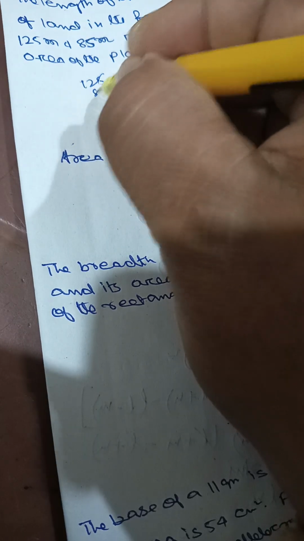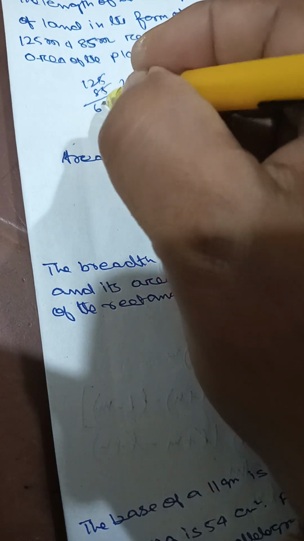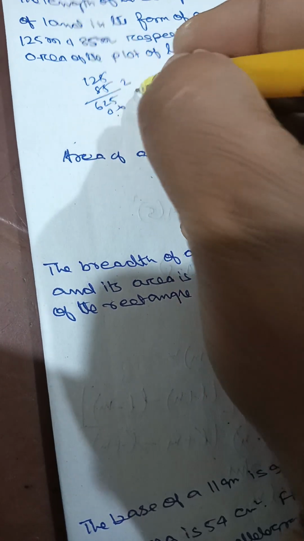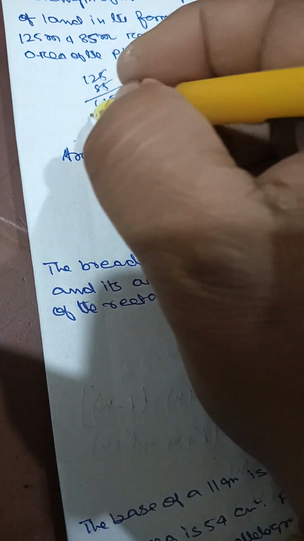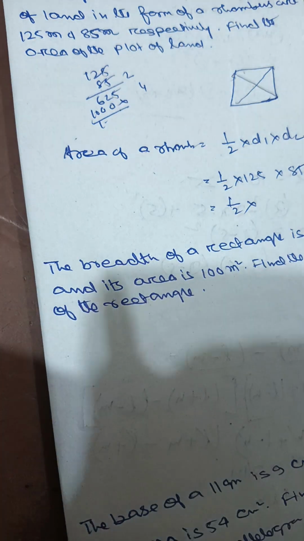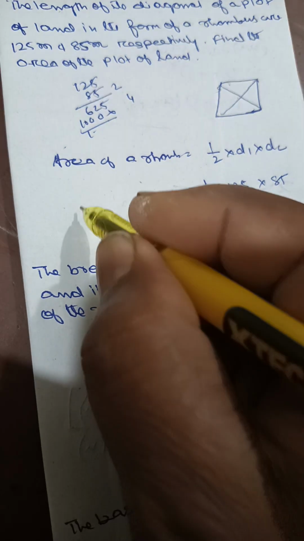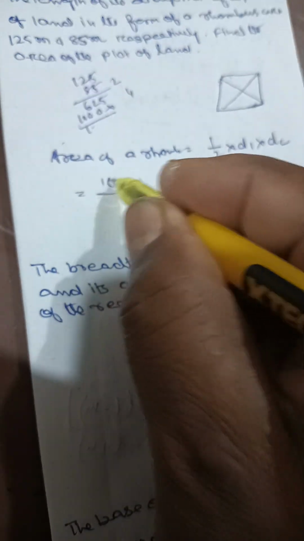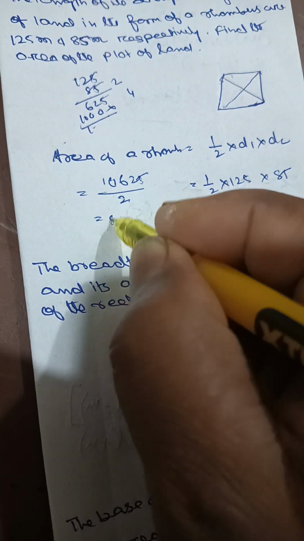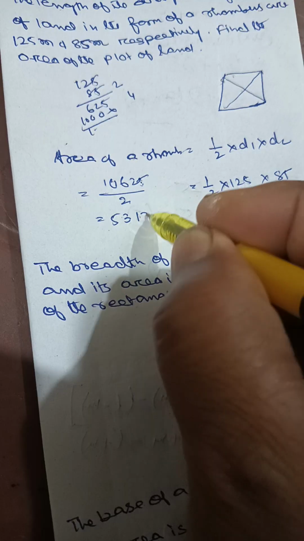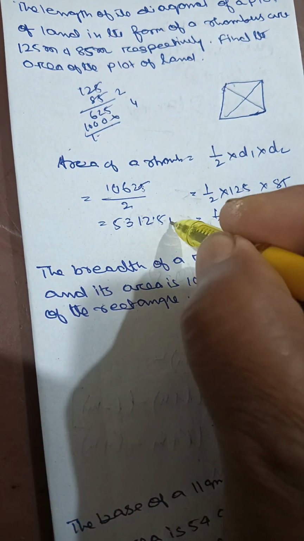Suppose here I am multiplying this one: 5 into 5 is 25, 0 remaining 2... 8 into 5 is 40, 0 remaining 4, 8 into 2 is 16 and 4 is 20, 0 remaining 2, 8 into 1 is 8 and 2 is 10. That is 10625. You write 10625. That can be written as 10625 divided by 2. That is 5312.5. If you divide it, you will get this. Unit is meter square.